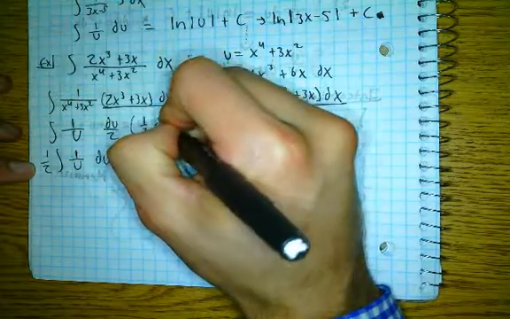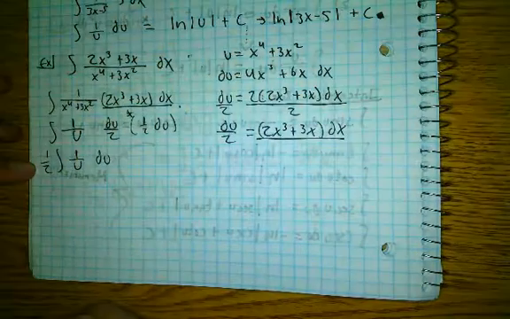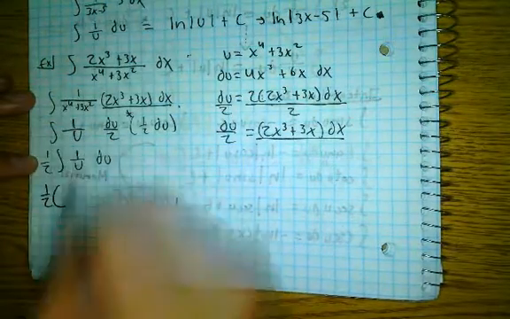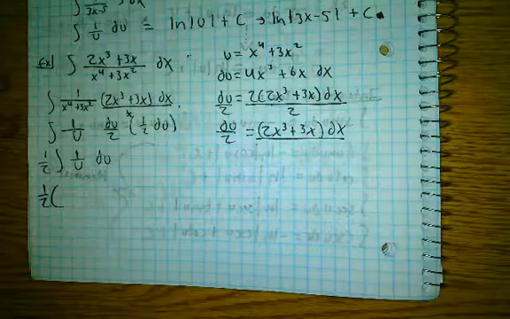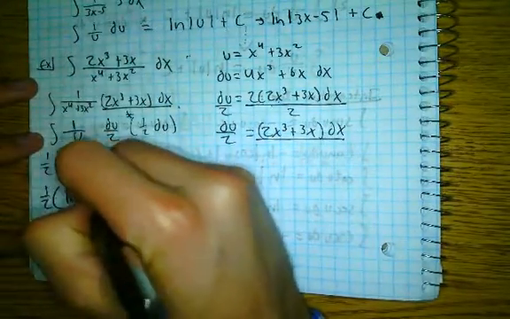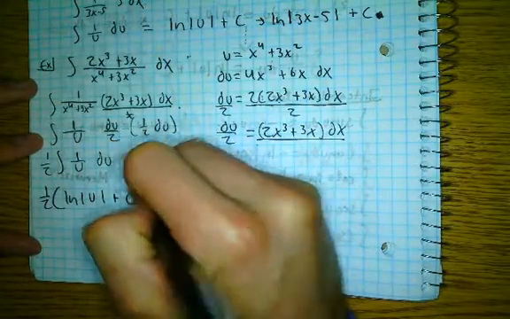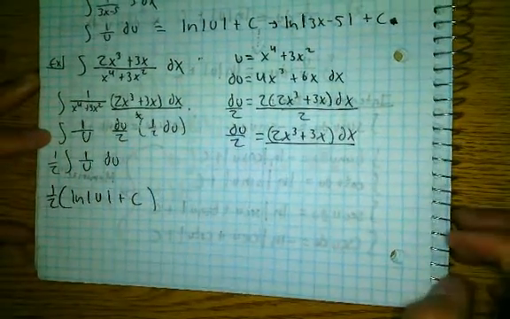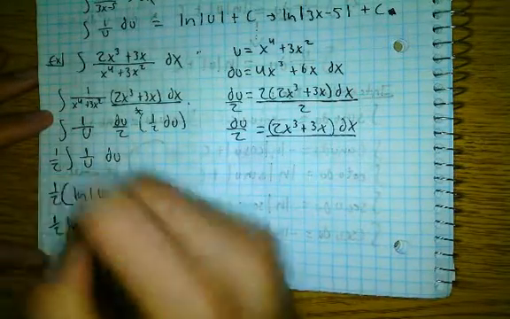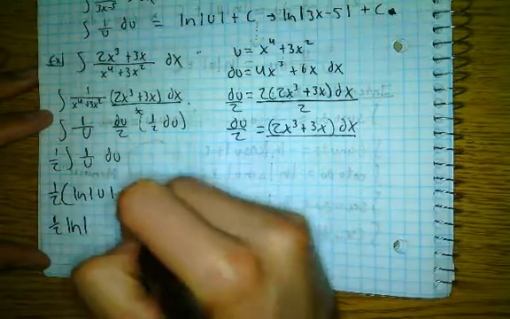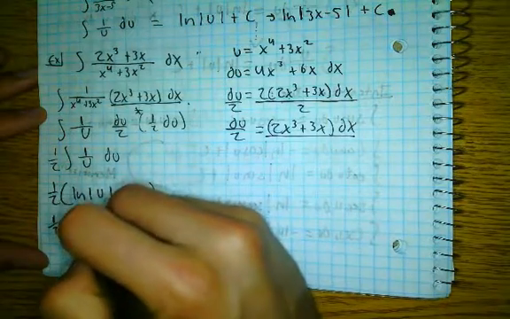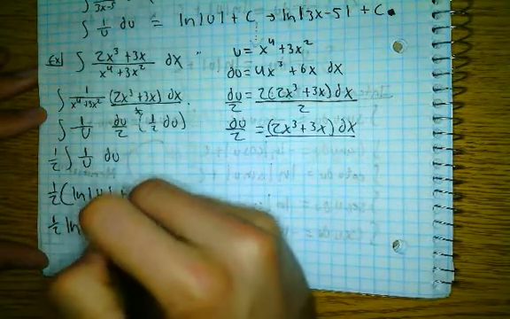Okay, so now you're ready to anti-differentiate this. 1/2 times, what's the derivative of 1 over u? I mean the antiderivative, I'm sorry. Natural log of the absolute value of u plus c. Agreed? So now all you got to do is go back and make your substitutions. 1/2 times the natural log of, well, what's the absolute value in this case of u? So we have x to the 4th plus 3x squared plus c.